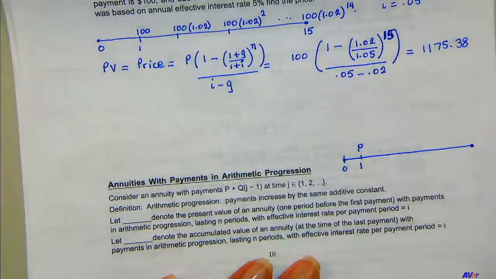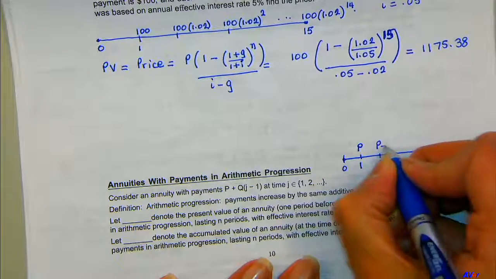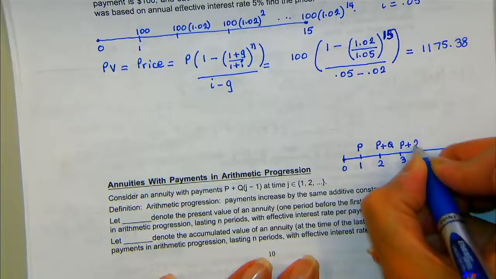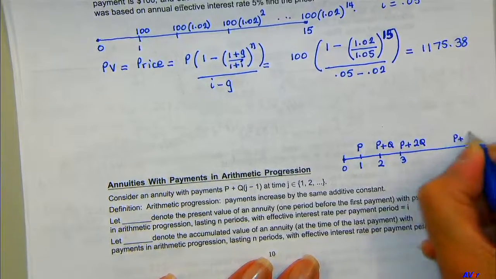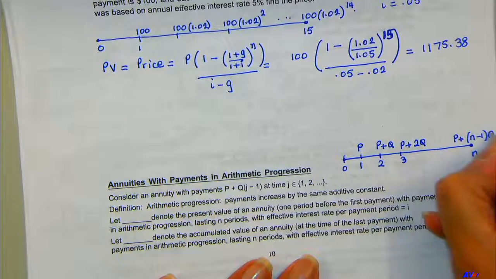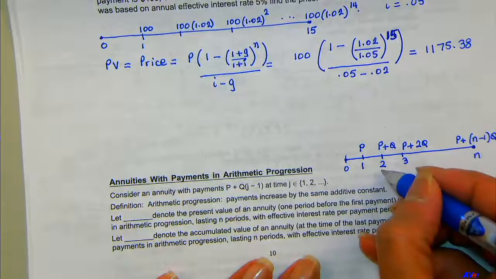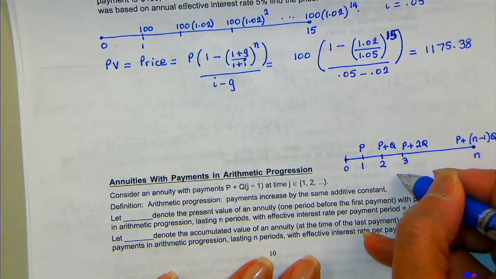At 1, you have a payment of P. At 2, you have a payment of P plus Q. At 3, you have a payment of P plus 2Q. At n, you have a payment of P plus (n minus 1)Q. So this time you're adding the same amount to each payment. Say the payment goes up by $100, like that. So at time 1, you have a payment of 1,000. At time 2, you have 1,100. At time 3, 1200, like that.